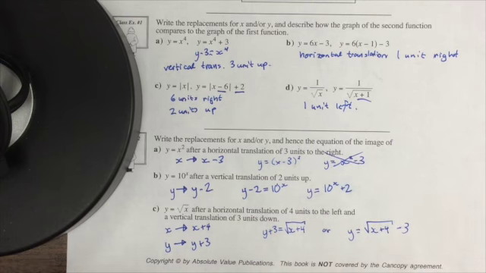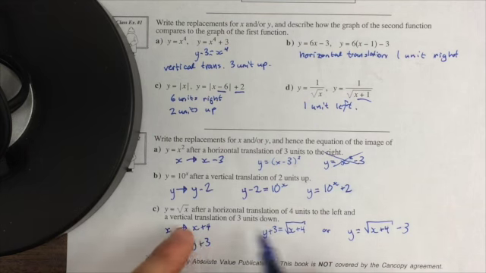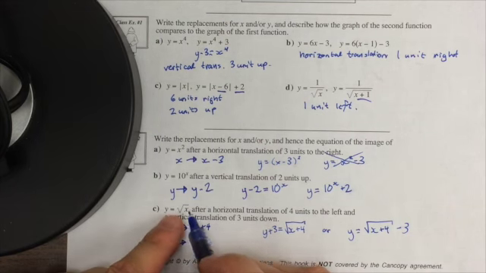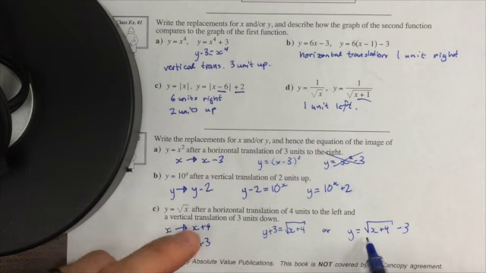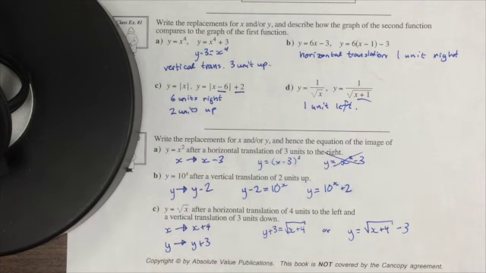And then the third one was a vertical translation of 3 units down and 4 units to the left. If this is my function of square root of x, the resulting equation would be square root of x plus 4 minus 3, where this positive 4 is acting on my value of x, which means it's going to go left 4 units, and then it's going to go down 3 units because that's what's acting on my y value.